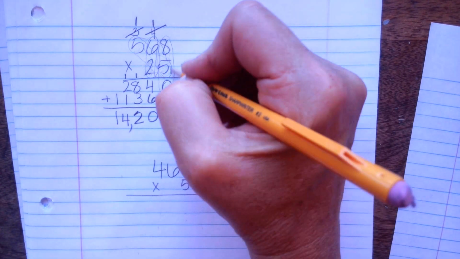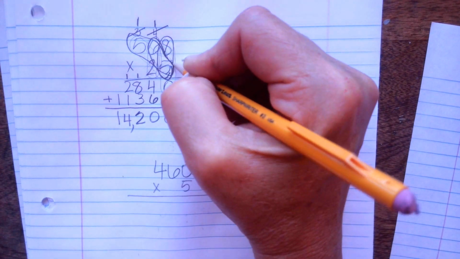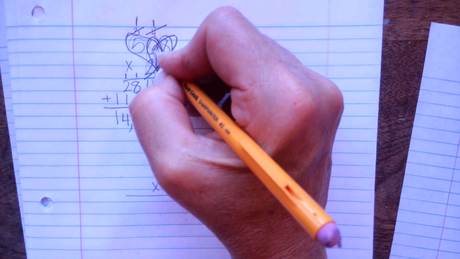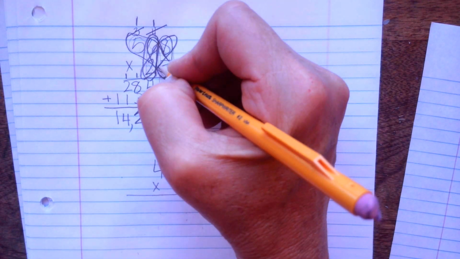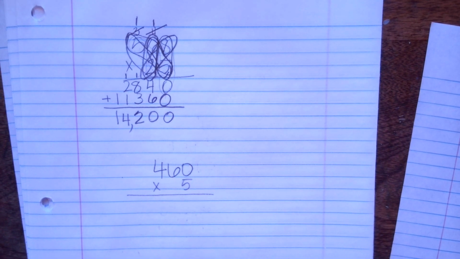So this is our first step. This is our second step. This is our third step. This is our fourth step, fifth step, sixth step. I'm not going to really do that on my paper. I'm just showing you how to do it so that you see the process.